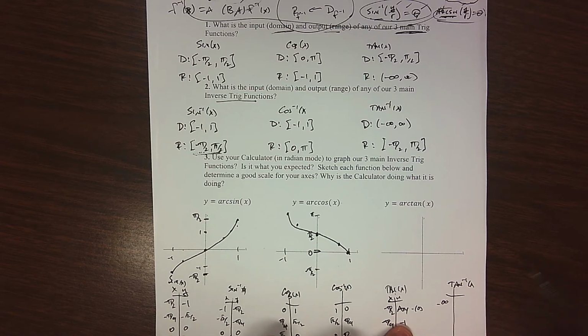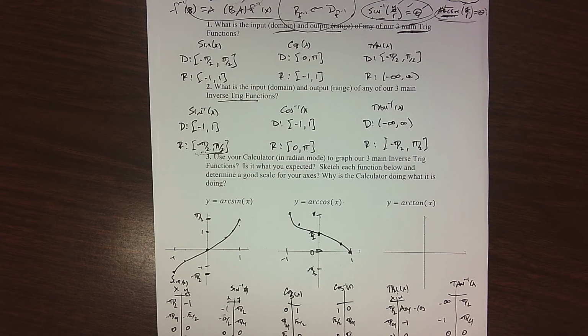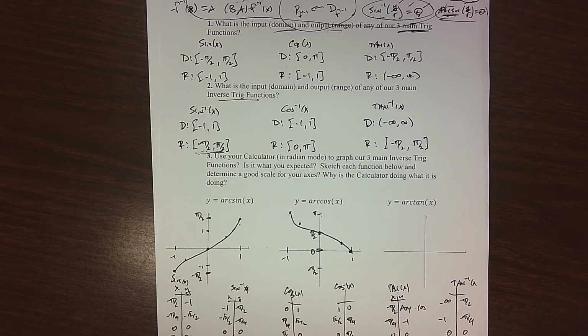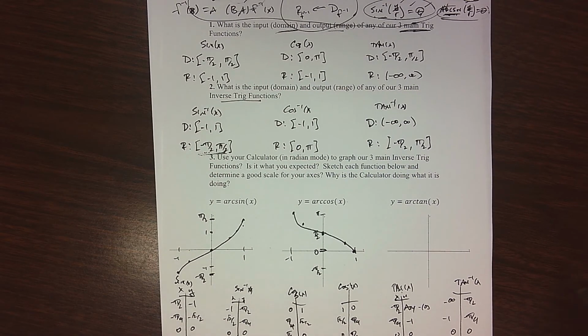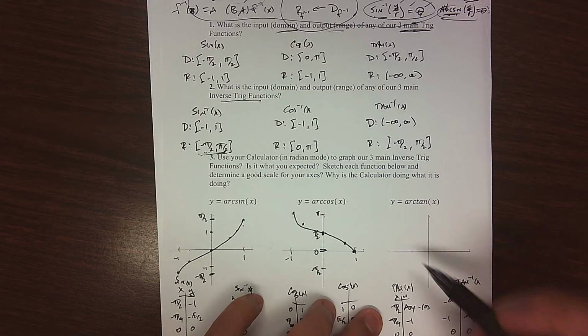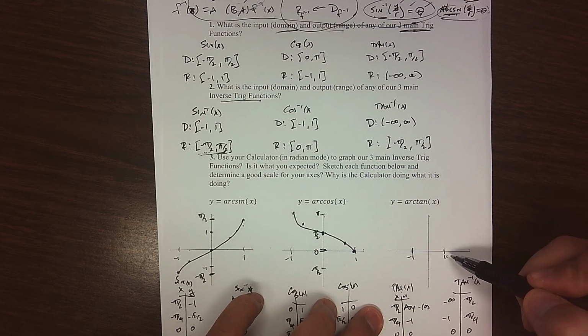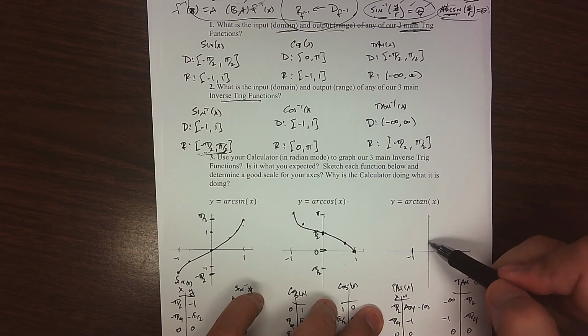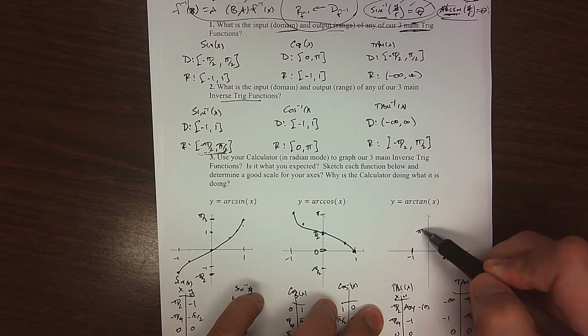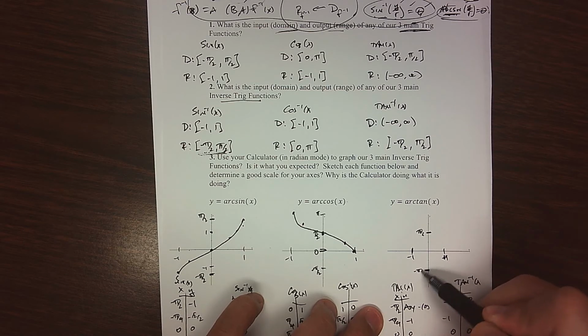So we have a negative infinity asymptote and negative pi over 2. We have negative 1 and negative pi over 4. We got 0, 0. We got 1 and pi over 4, and a positive infinity at pi over 2. And so, again, looking at our axes, let me make that negative 1 and 1 respectively. All right? That's positive 1. And then along these axes, I'll call this pi over 2 and negative pi over 2.